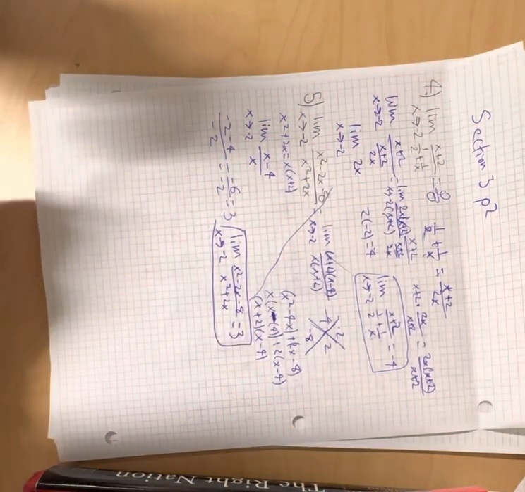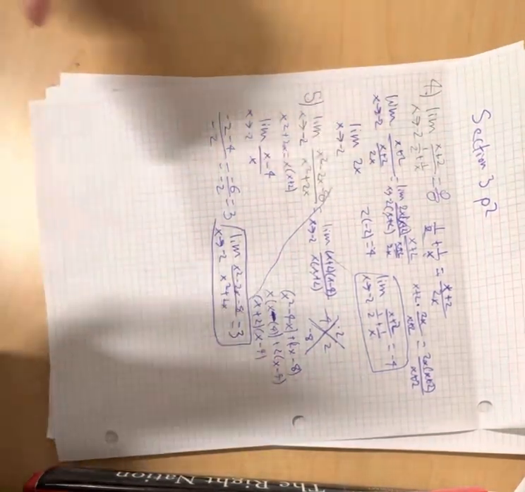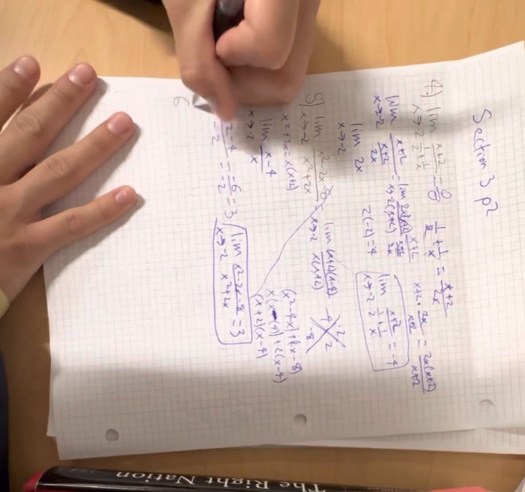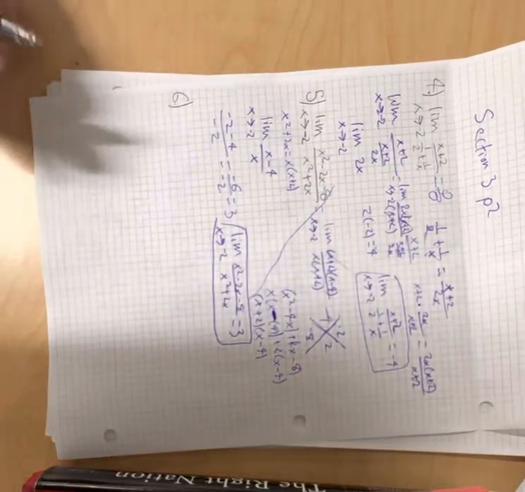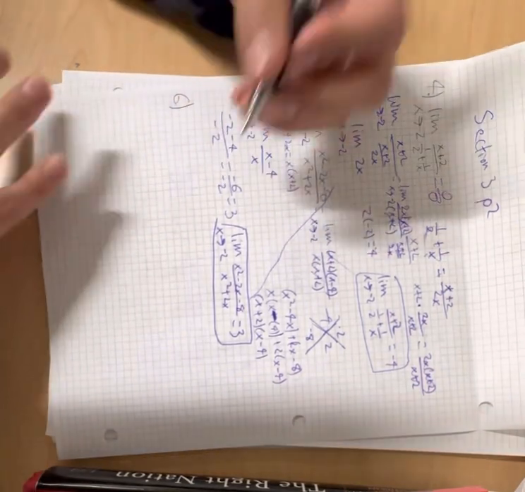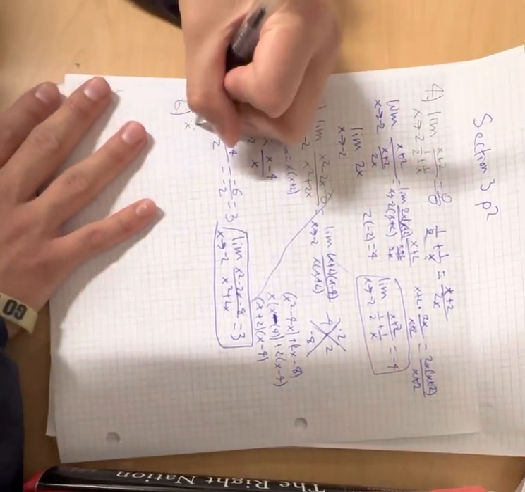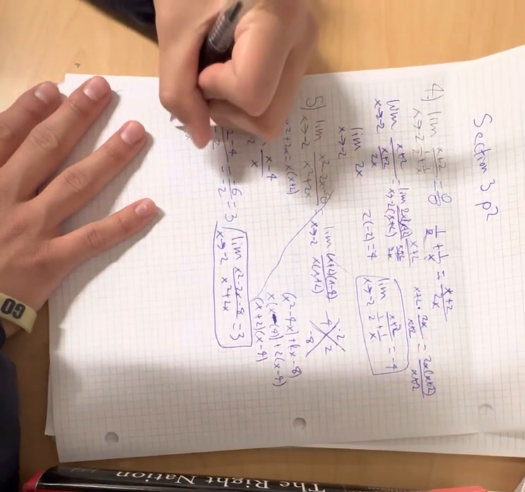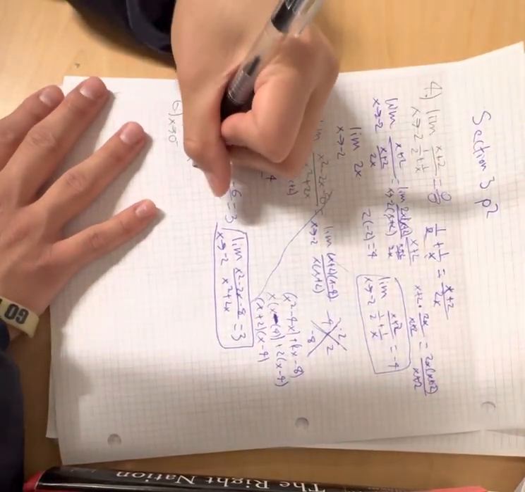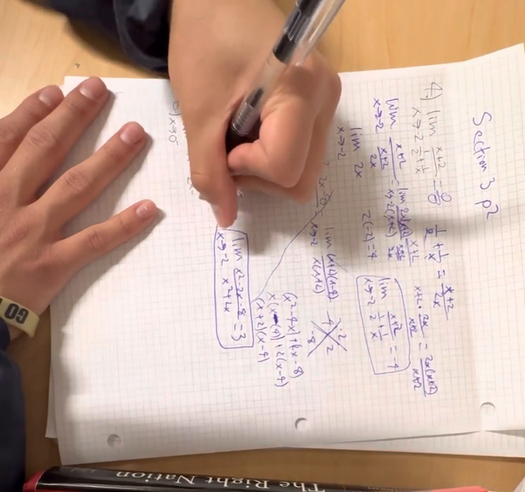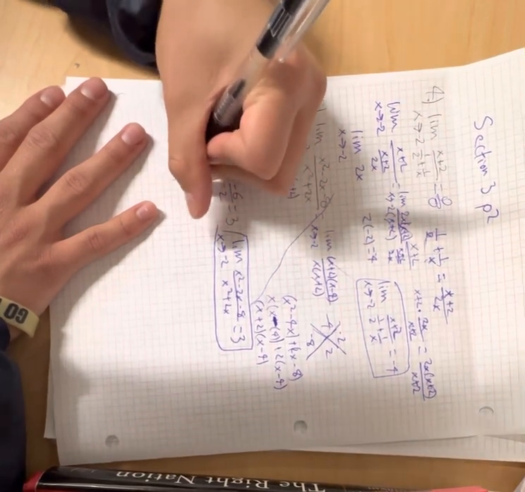Now, hopefully I have enough space for the last question. Letter number 6. We have the limit as x approaches 0 from the left of x squared minus 2x minus 8 over x squared plus 2x.